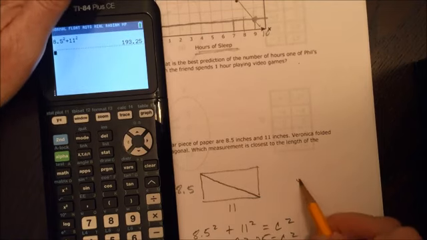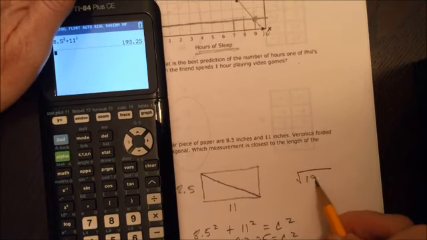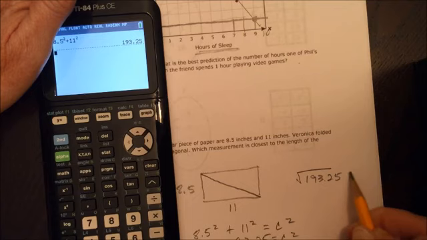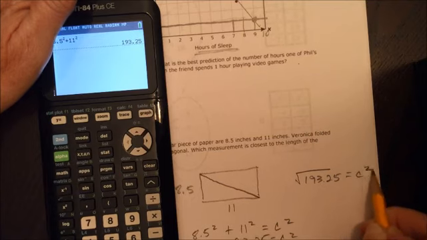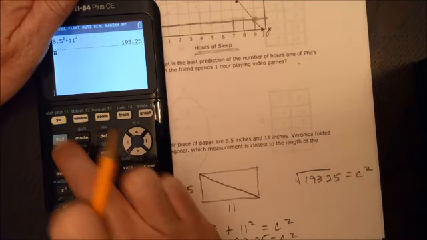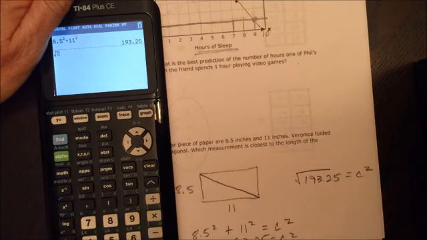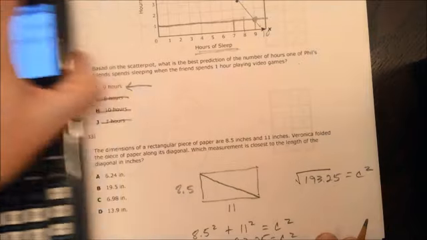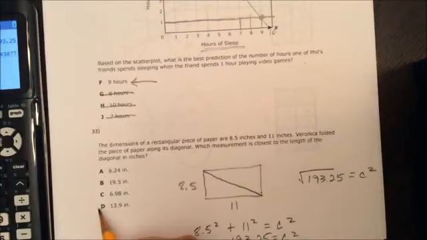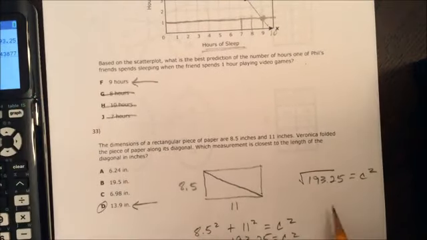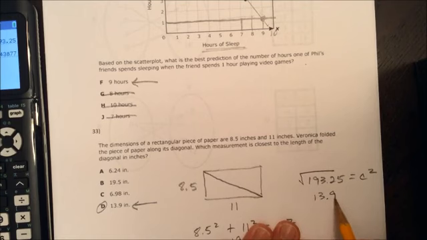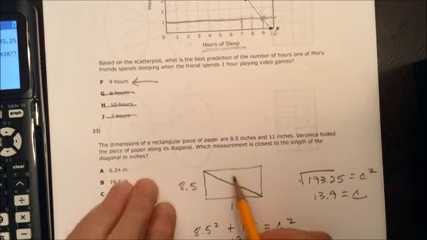Okay? So the square root of 193.25 is going to give us C. So let's square root that. Second square root button, 193.25, enter. 13.9. Your answer is D. C is 13.9.